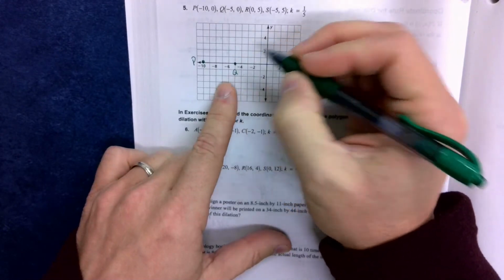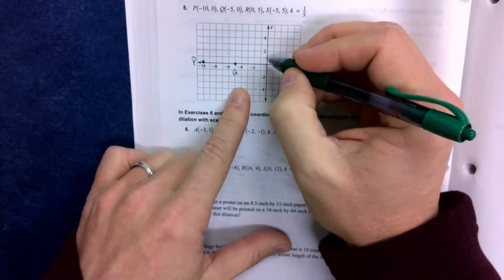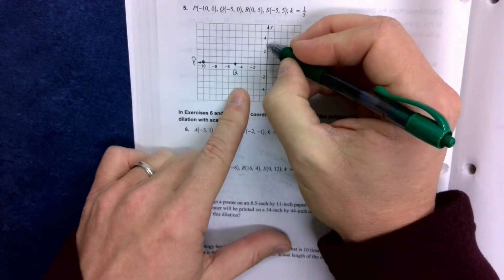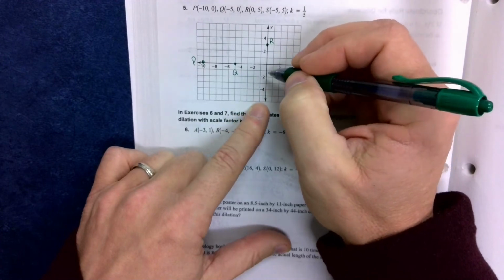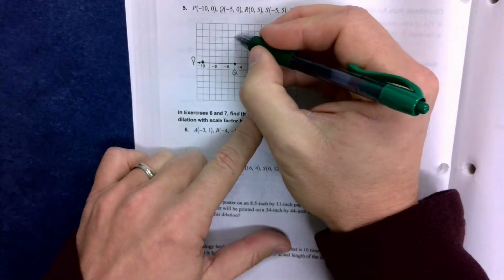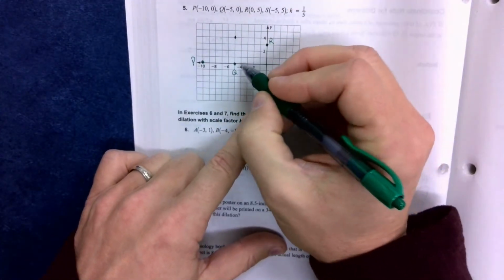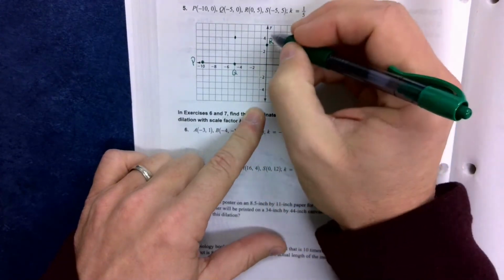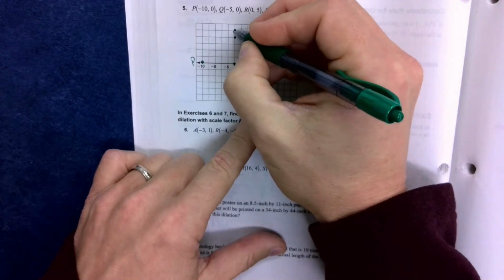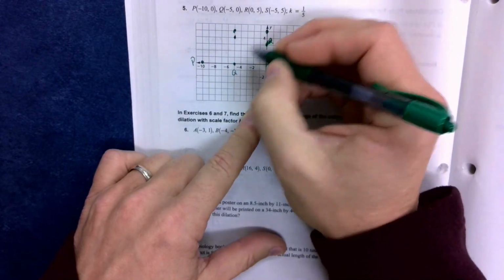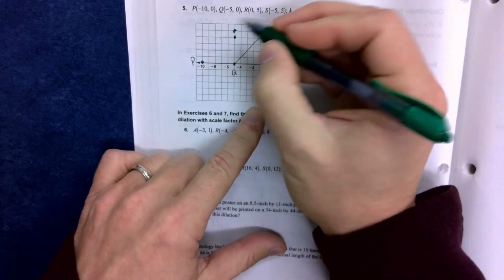That's our Q. And R, 0, 5. That's R. And S, negative 5, 5. Right there. Oops, sorry about that. Didn't count for either one of those boxes very good. So I got this thing right here.